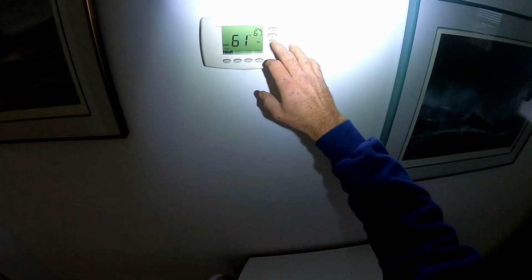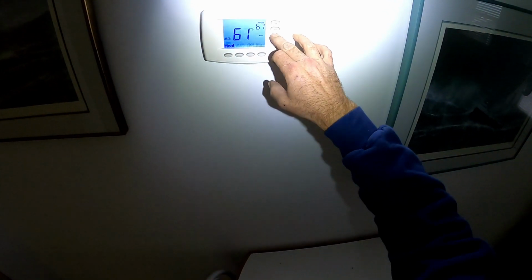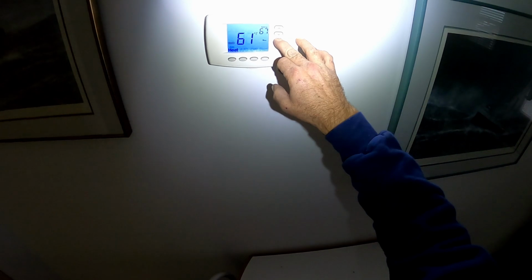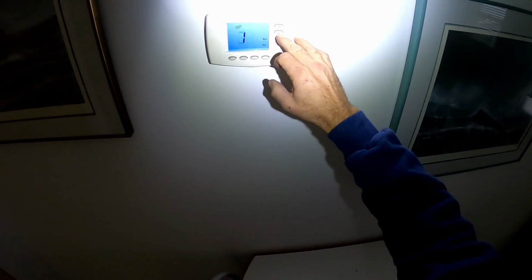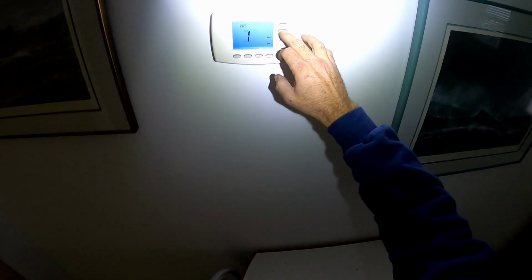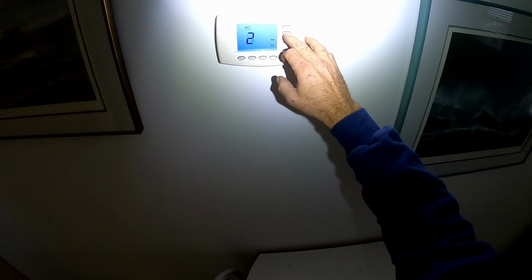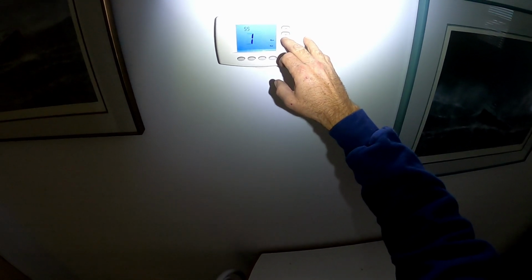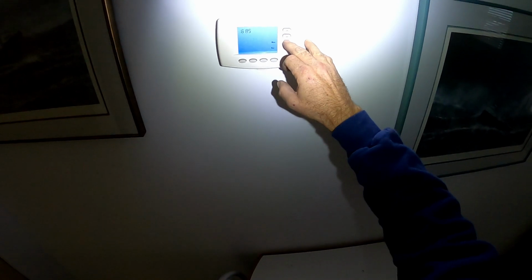Well, this is a treat because I go out there to look at the wiring and there's two wires out there. And I cannot run a heat pump on two wires. Single stage. Electric.